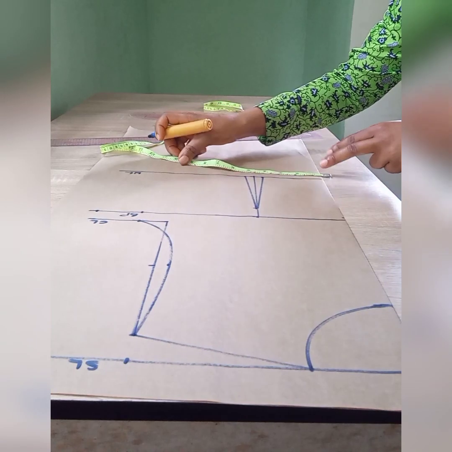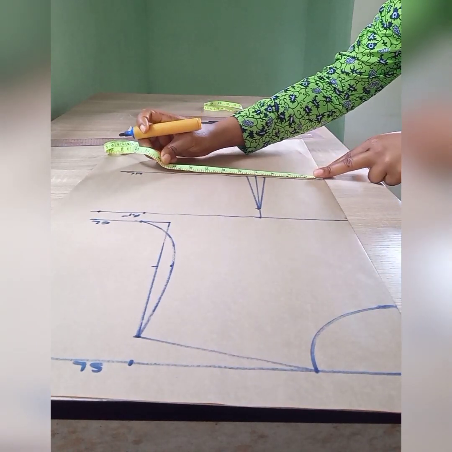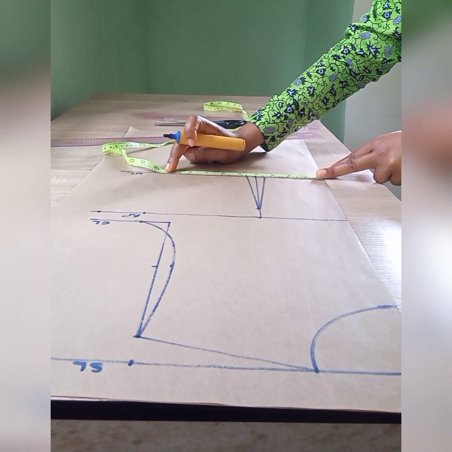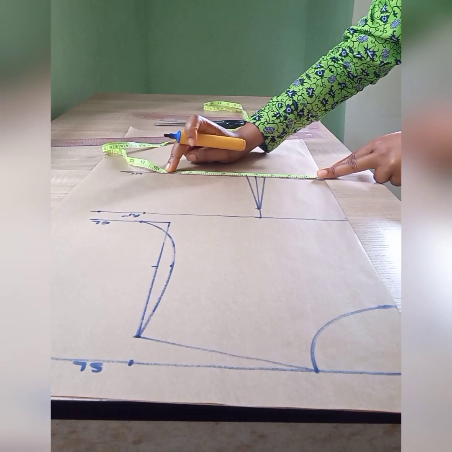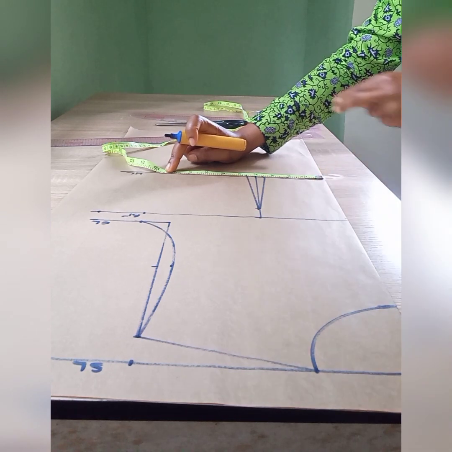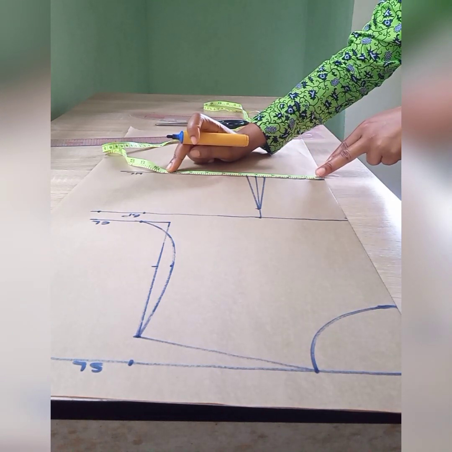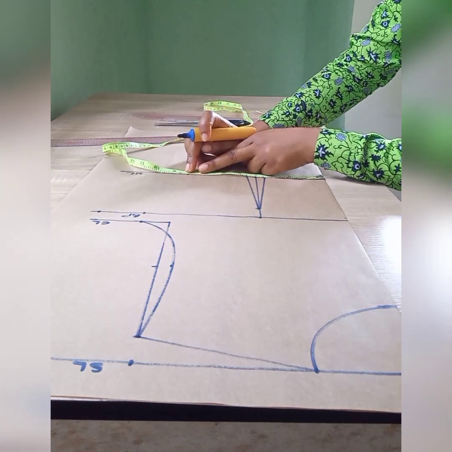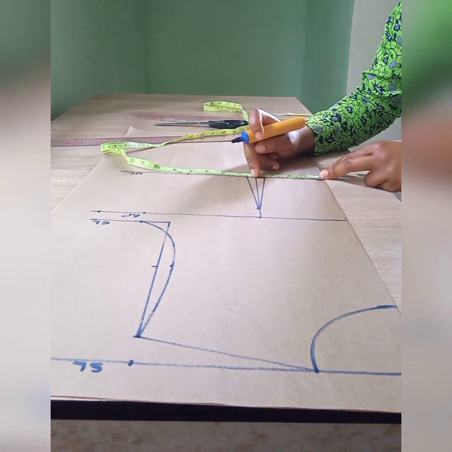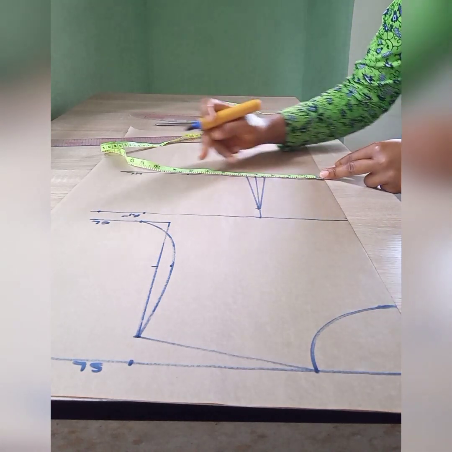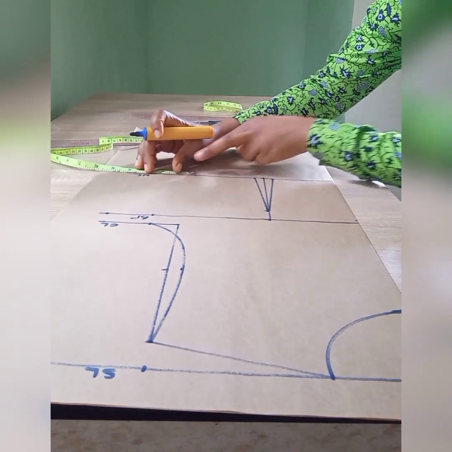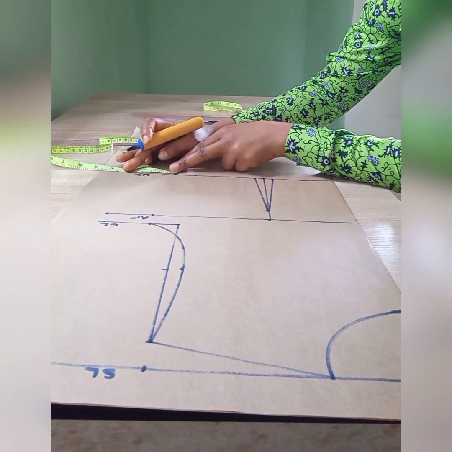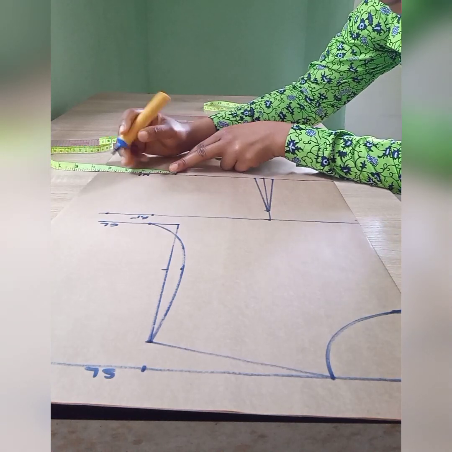Then at this waistline, I'm going to add my waist circumference divided by 4, and that is 32 divided by 4, I'm going to have 8 inches. So that is the mark. Now because I took 1 inch here for my dart, I'm going to replace it. So I'm going to add that 1 inch dart and then 2 inches seam allowance.